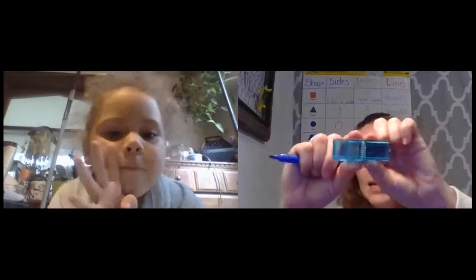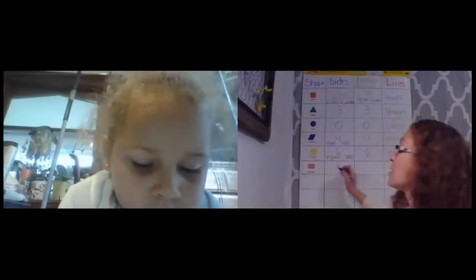Now let's look at these sides. Look at this one and this one. There are 2 short sides in a rectangle. How many long sides are there? 2. So that is different from a square, because in a square, they're all the same length.